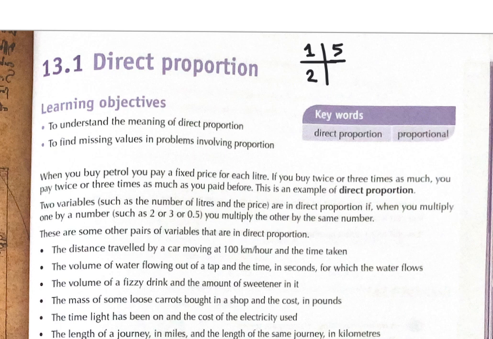The cost of 1 liter, 2. So the cost of 5? 10. So the cost of 15? 30. So the cost of 20 liters? This is the direct variation.